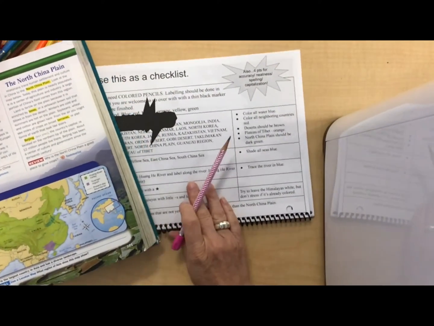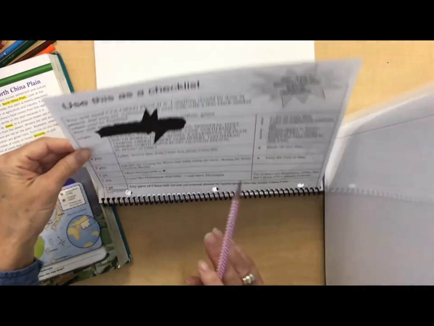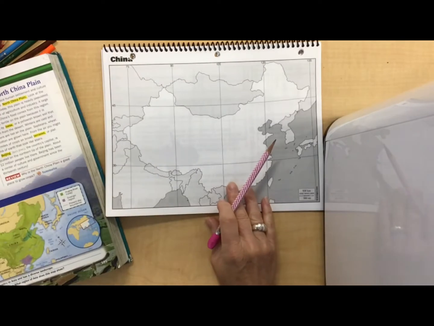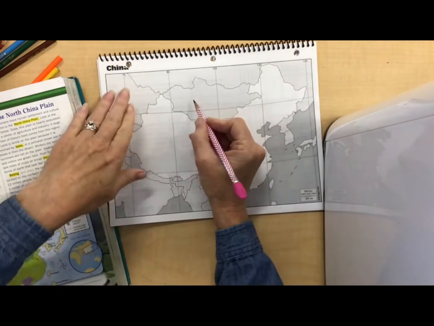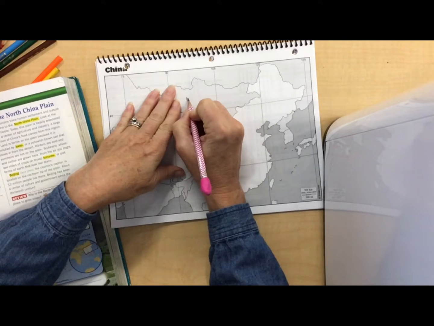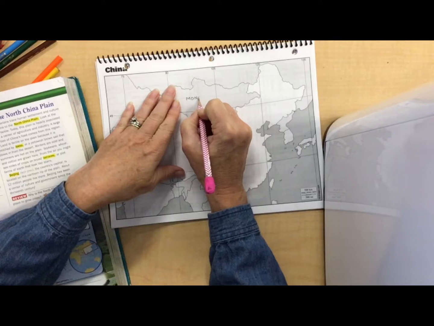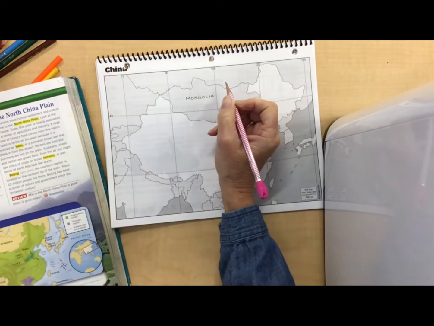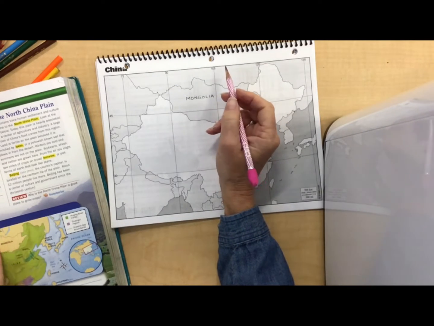All right. Let's do Mongolia, India, Pakistan, and Nepal. Mongolia is this big country right here. I used to have a student from Mongolia, and she is brilliant. I think she's a molecular researcher or something now. All right, Mongolia.